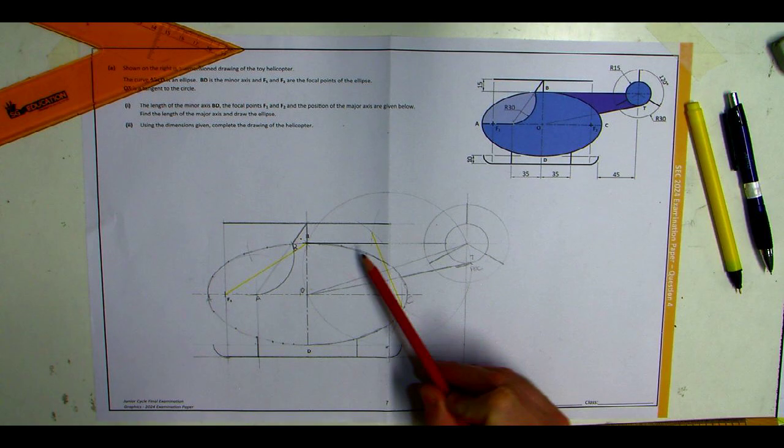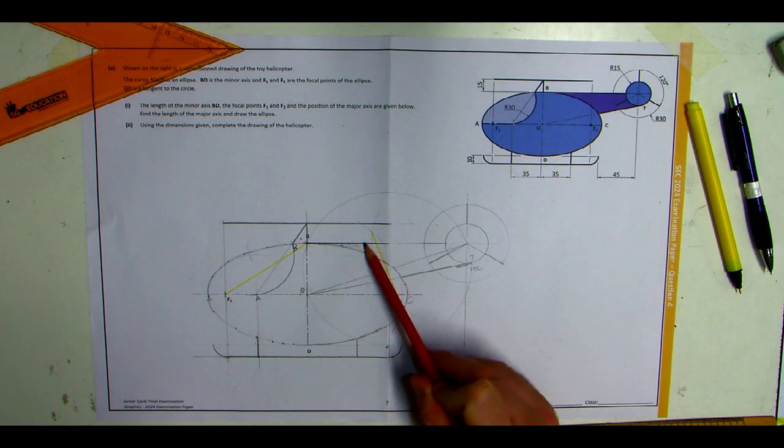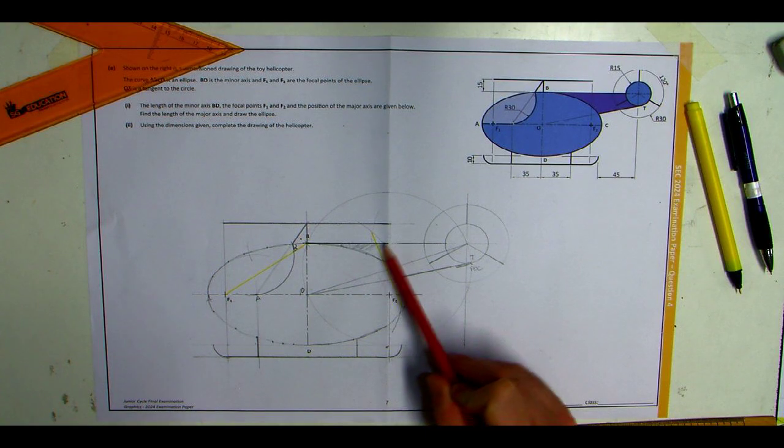And if you wanted to colour it in or shade it in for a bit of practice, there's absolutely no harm in that.